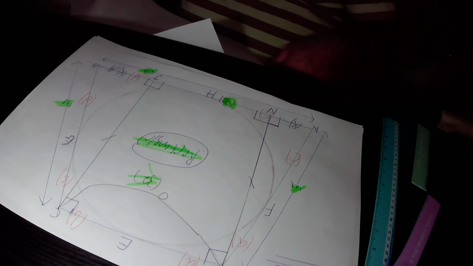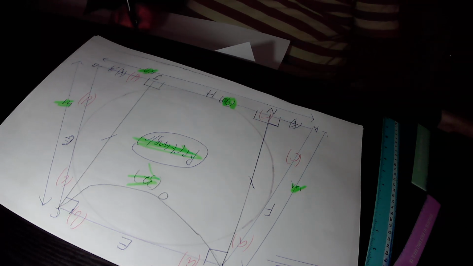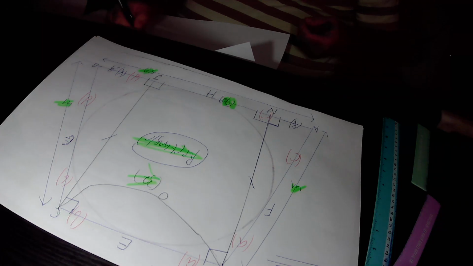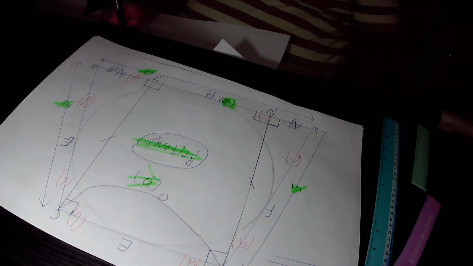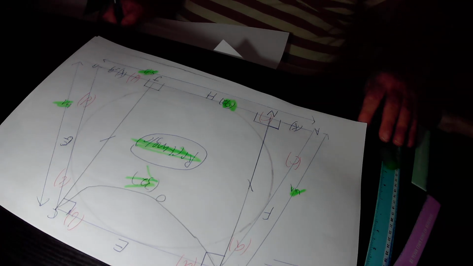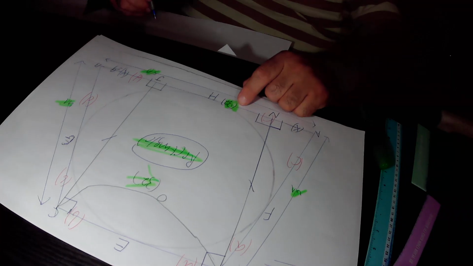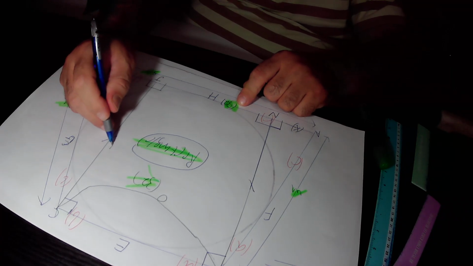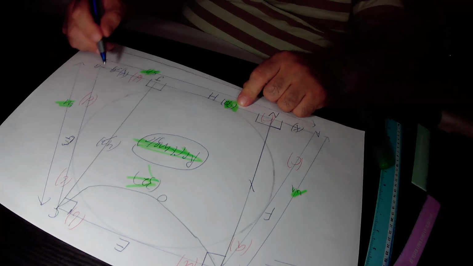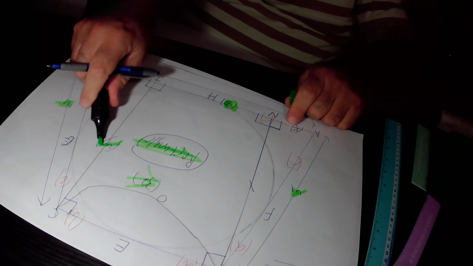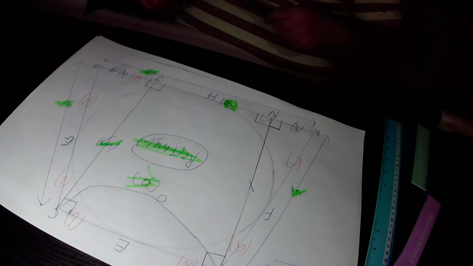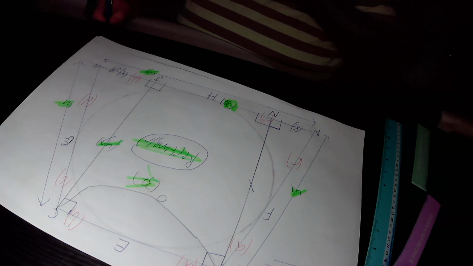CD is 32 plus AB. AB is 50 times CJ. We already found out that CJ is 40 over 2.